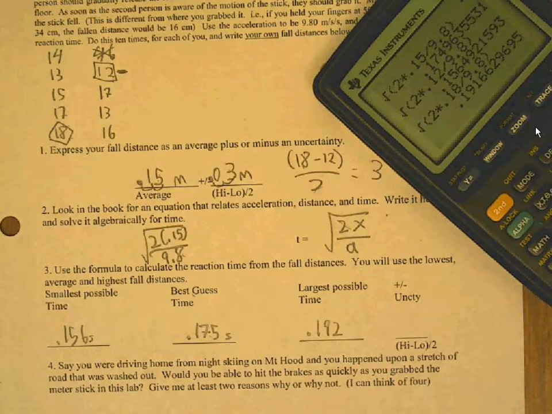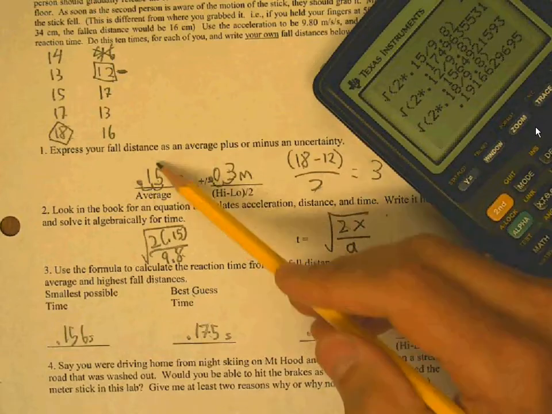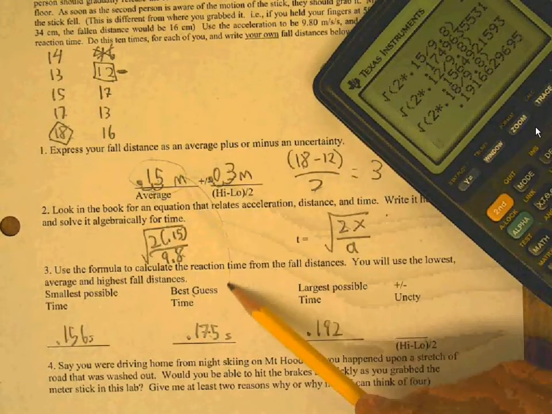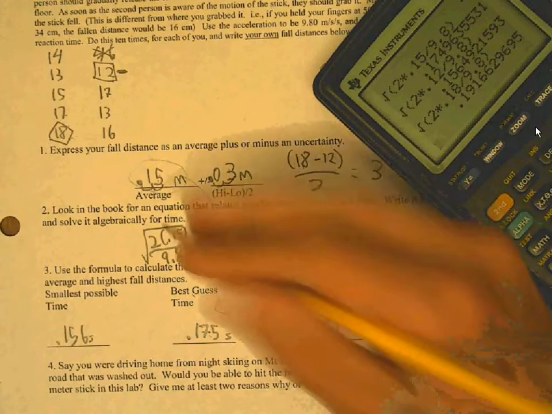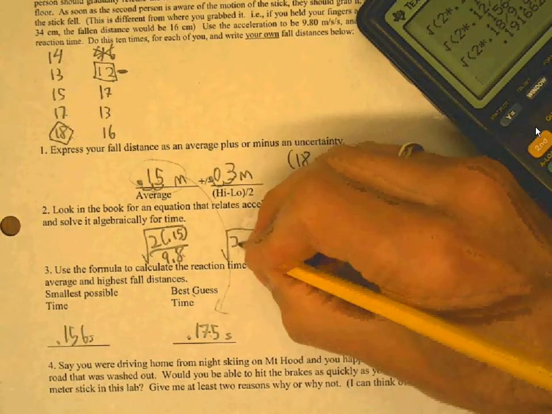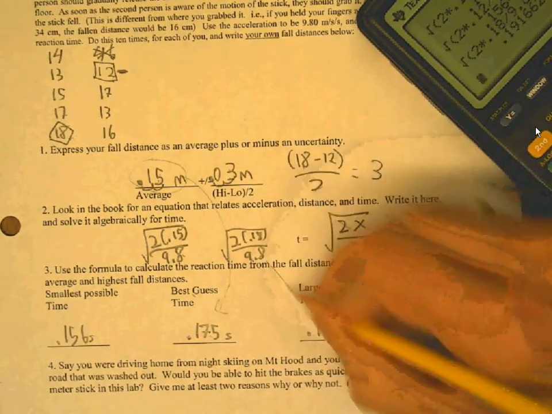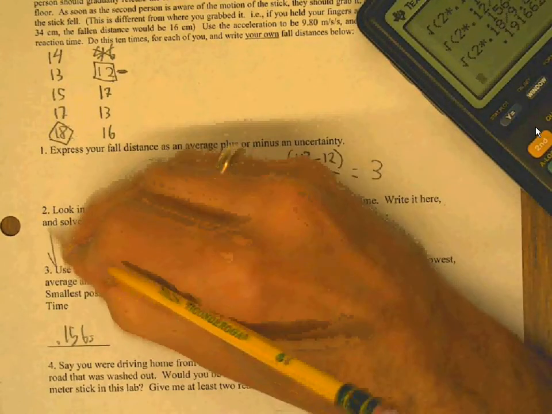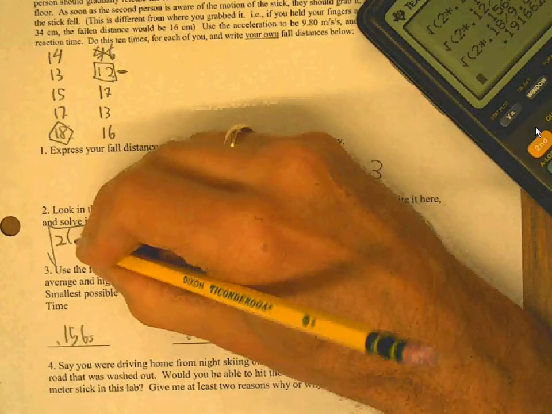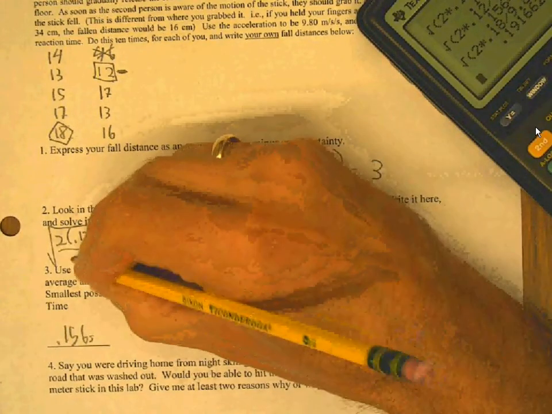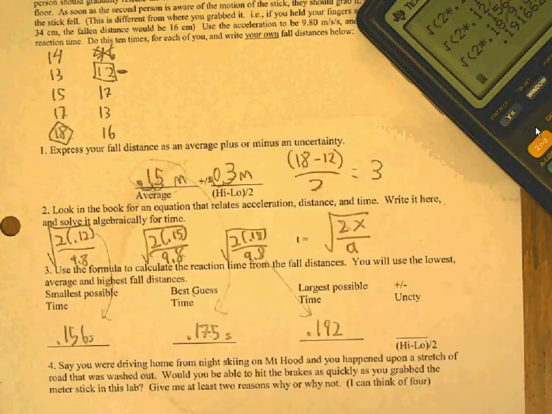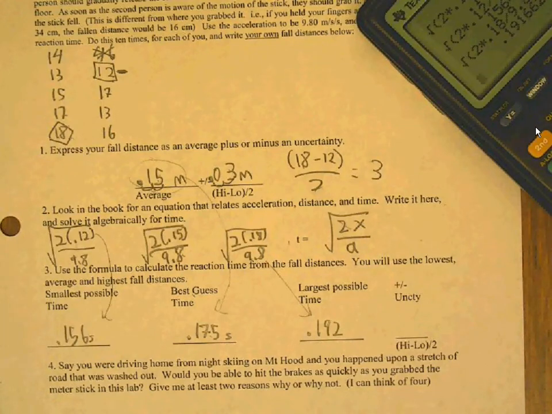Use your average. So, again, I use the average for my best guess time, right? I used, and show what you used, 2 times 0.18 over 9.8. I used that for this guy, right? And then I used square root of 2 times 0.12. Show me what you used. Show me the numbers you used. Show the work like I'm showing. Some people filled this space up with algebra, so you could put it down here if you want to. But just somewhere show it.